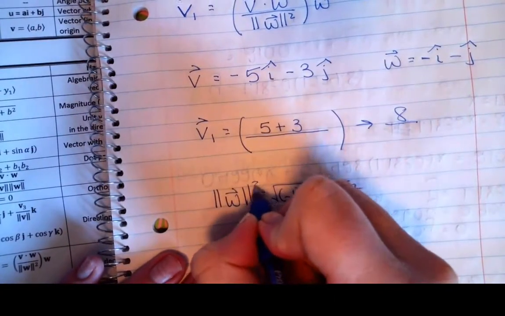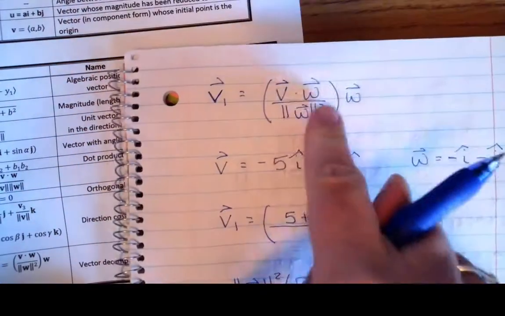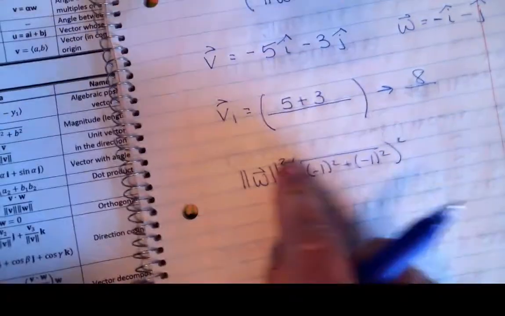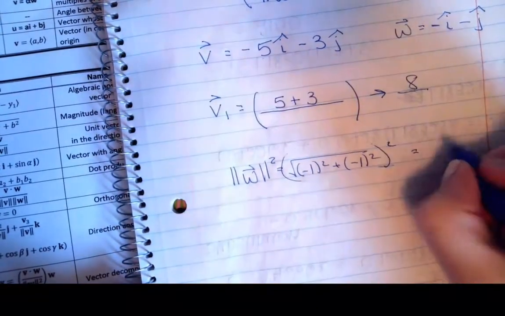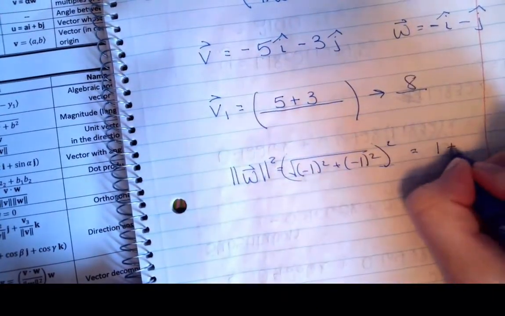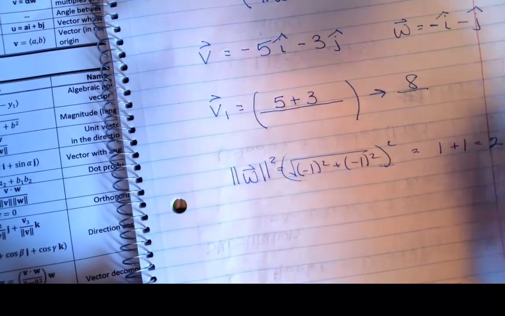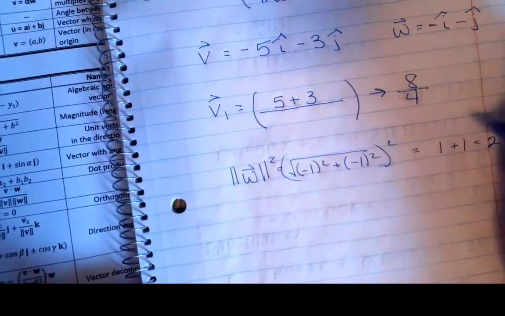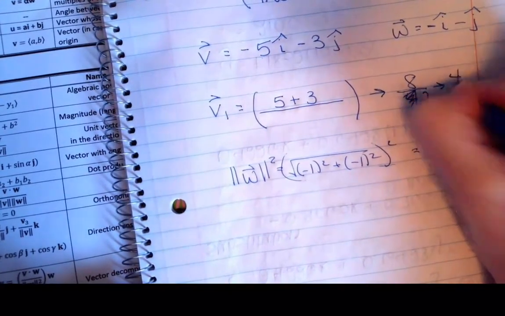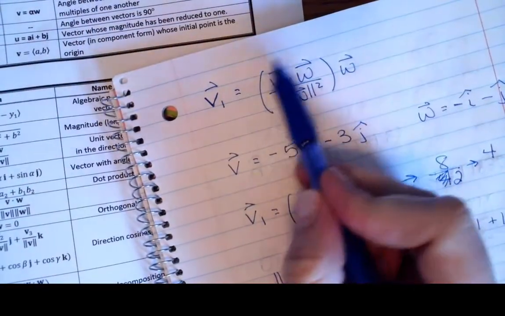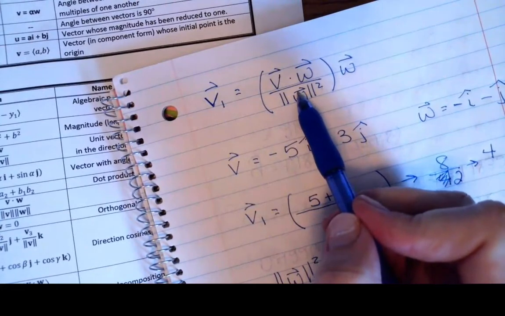But remember, I'm squaring this whole thing to follow along with this formula, which means that square root disappears. So I've got negative 1 squared is 1, plus negative 1 squared is 1, which gives me 2. 8 divided by 2 is 4. So this portion just became a 4.